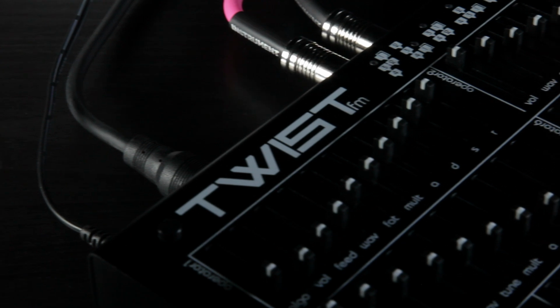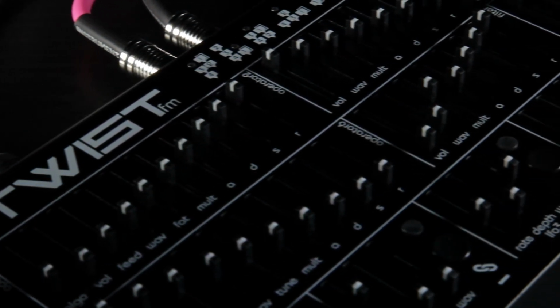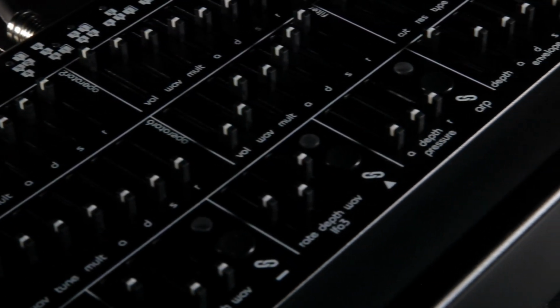First, I'll show you some quick tips and go over the essentials to get you started within a few minutes. And if you want to stick around, we'll do a deep dive into every single parameter of the synth.